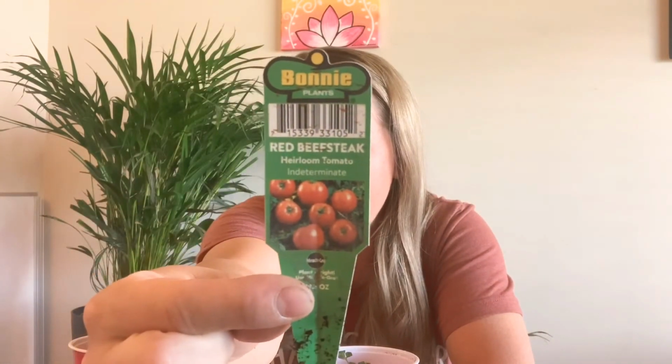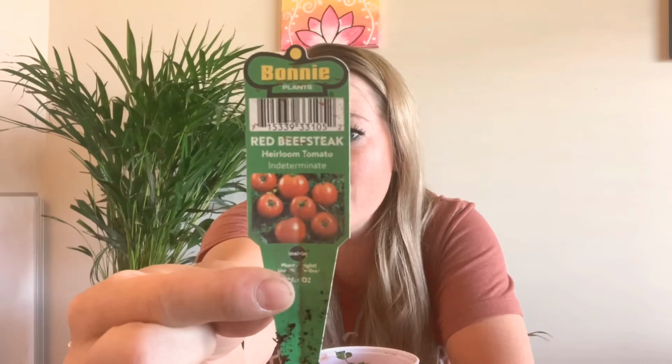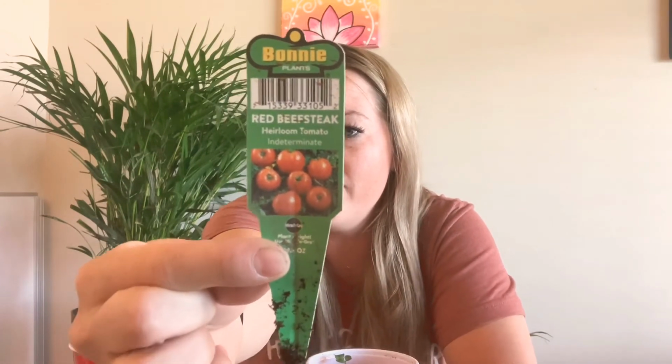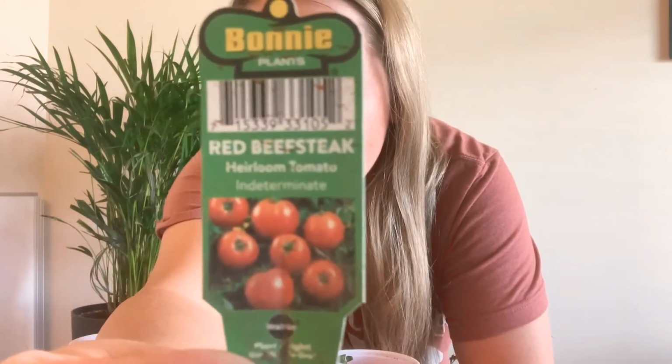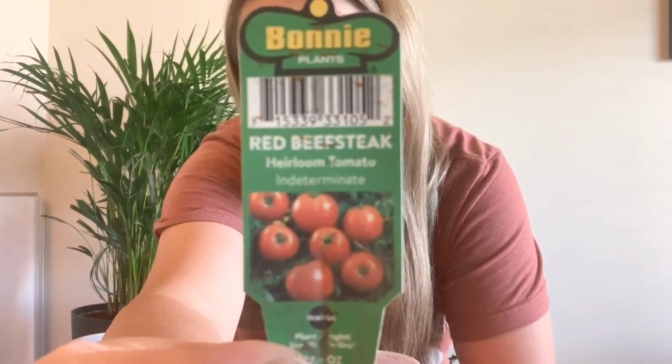So this one you can see is a beefsteak tomato. It says it's an heirloom tomato. And then on the very bottom down there, you can see that it says indeterminate. Okay, so if you're looking at these type of tags when you go to the store to purchase your plants, you'll be able to tell if it's determinate or indeterminate on the tag some of the time. Now, some of the time, they're not even going to have it posted on here, and you'll want to look up this brand, right? This type of plant.